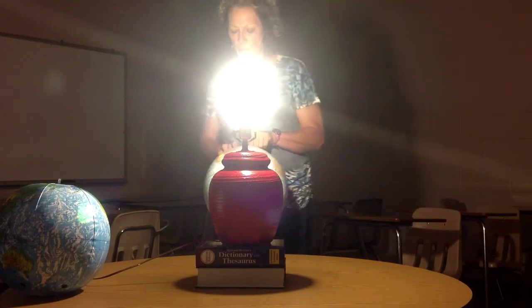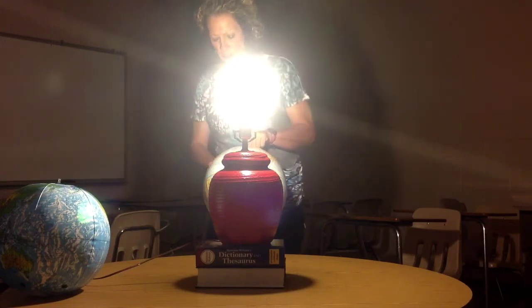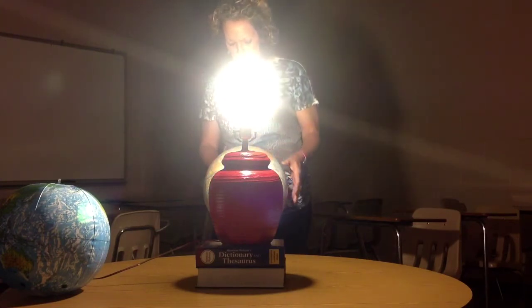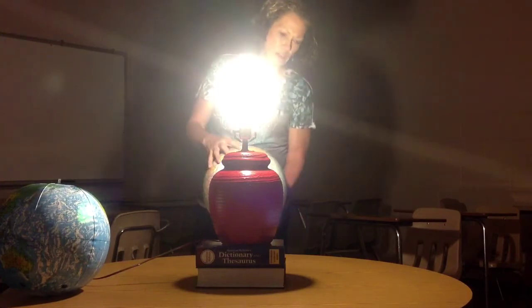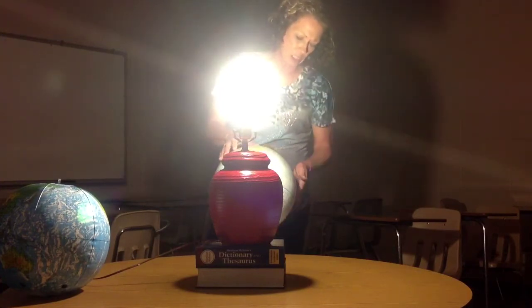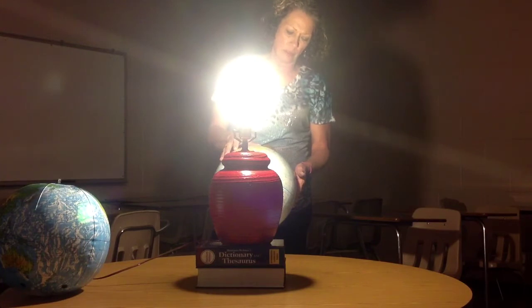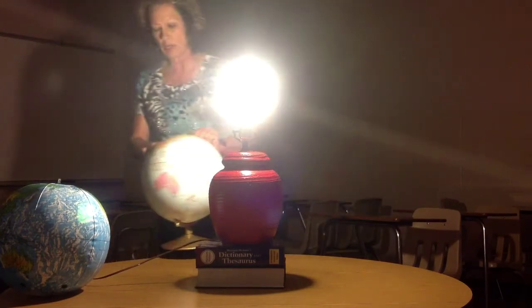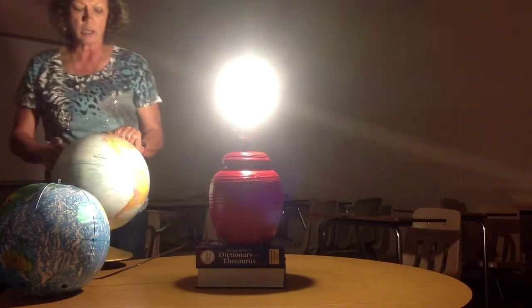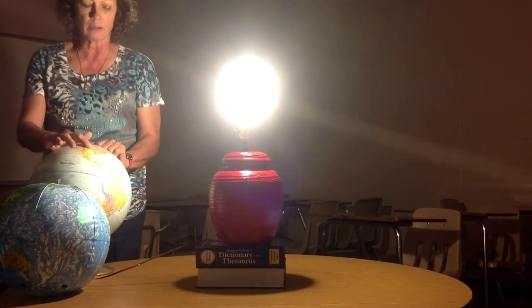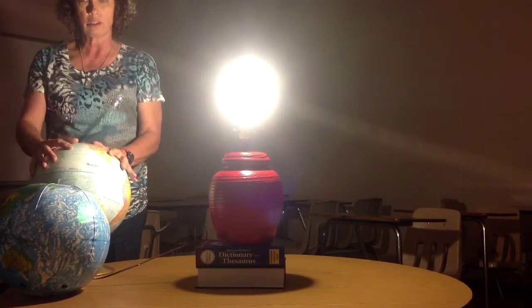As it rotates around and goes down here on the lower part of the angle of the axis, it's going to be winter time. When it keeps moving around and it's on the upper angle of the axis, it's going to be summertime.